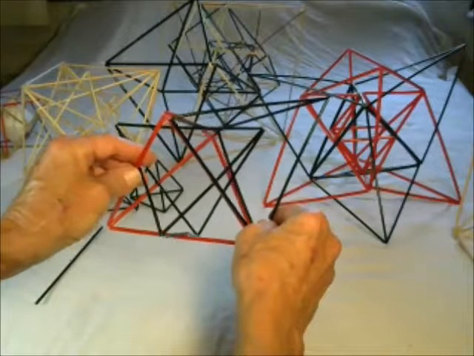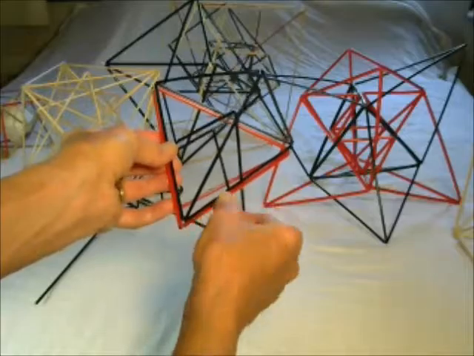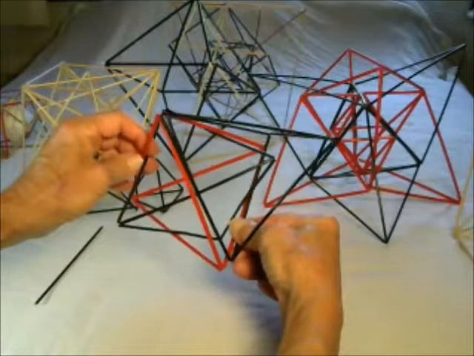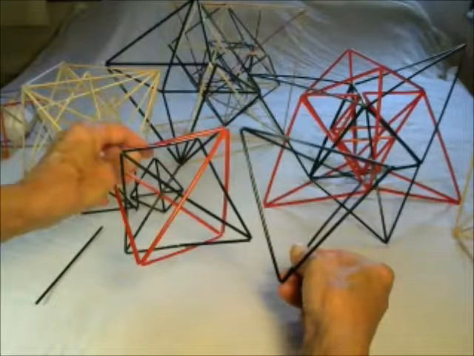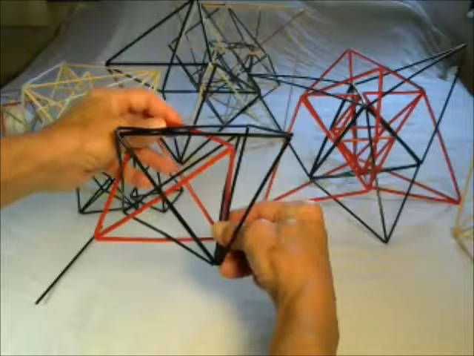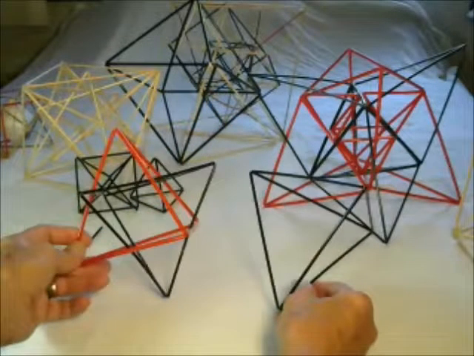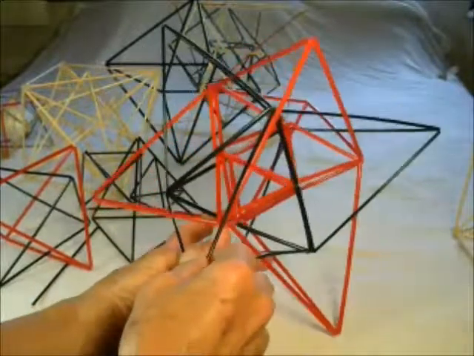It's internal. And what do we have when we do that? We have the tetrastar. The tetrastar is a tetrahedron with a tetrahedron on each face. In this case, we have two tetrastars because we have the black one and the red one. And when we do that, we end up with this.